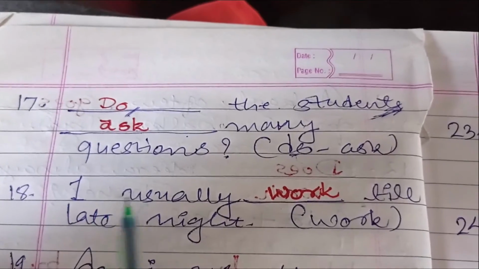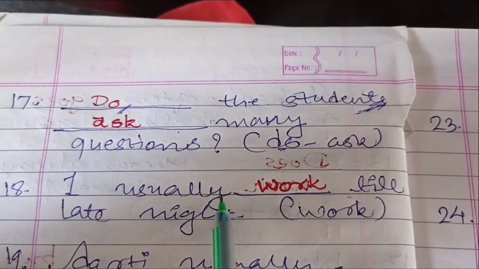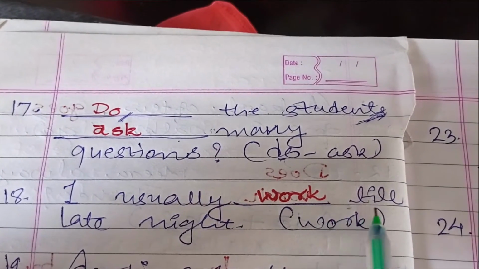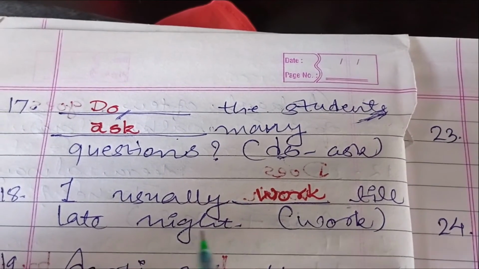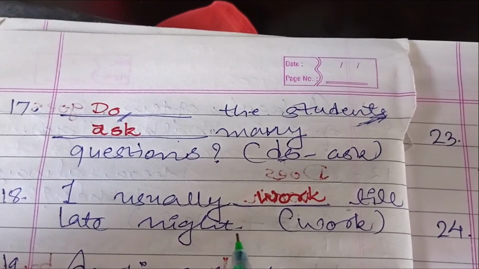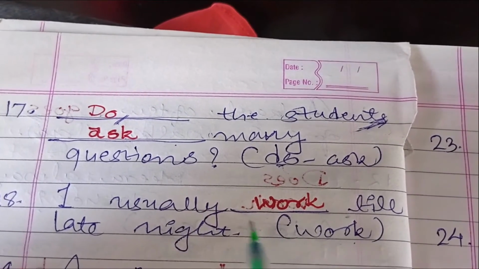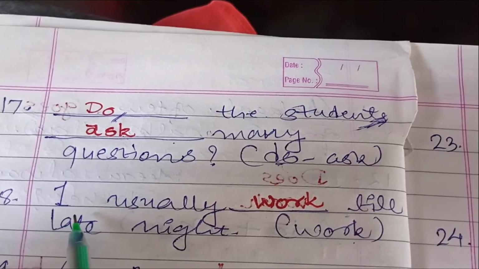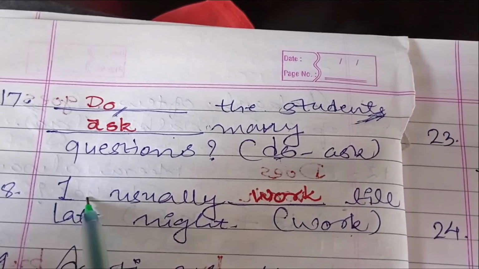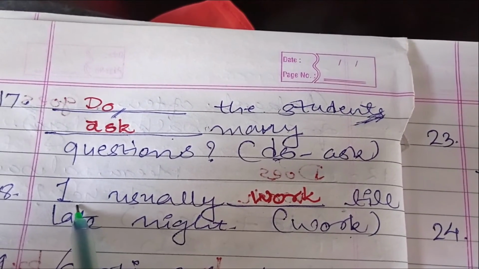I usually dash till late night, in bracket verb. Here I is first person singular.